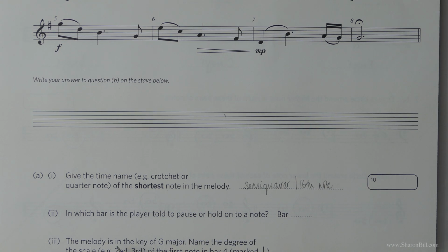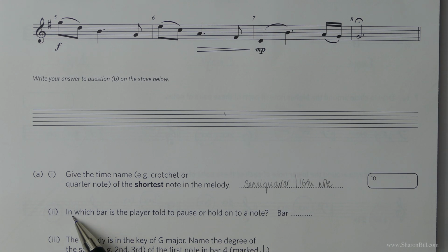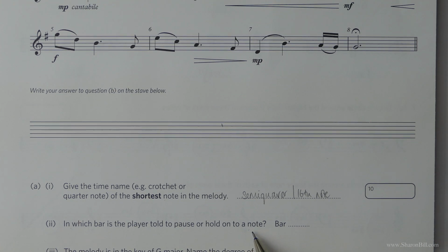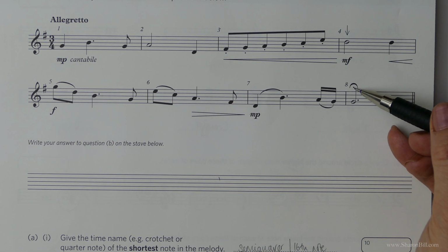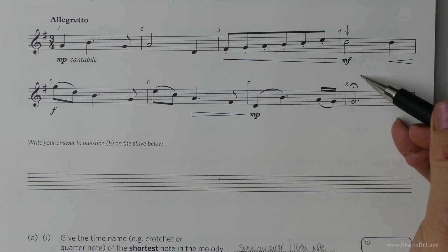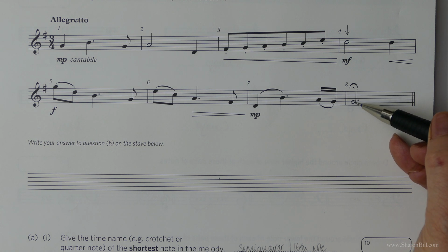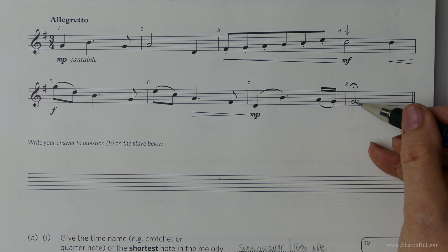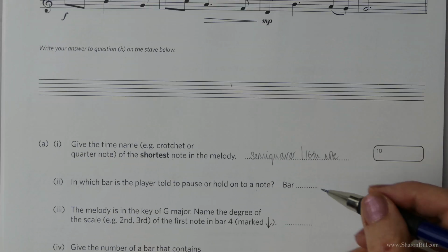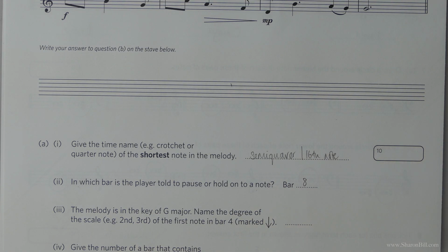And now we're asked to note in which bar is the player told to pause or hold on to a note. So we're looking for a pause sign, and it's this one here. The Italian term is fermata. It's a pause sign. It just means hold it for longer than the value of 3 beats here. Just let it linger. So a bit of an arty pause to finish there. So bar 8. There we go.